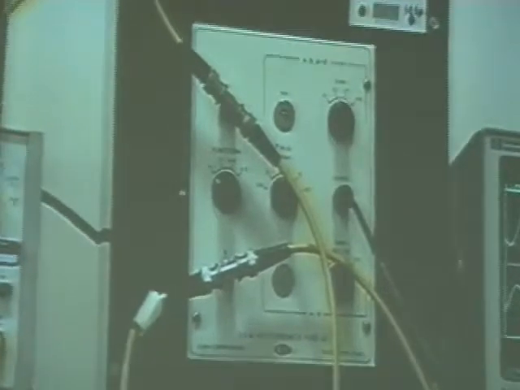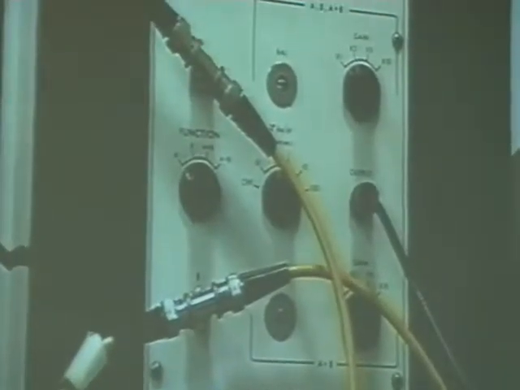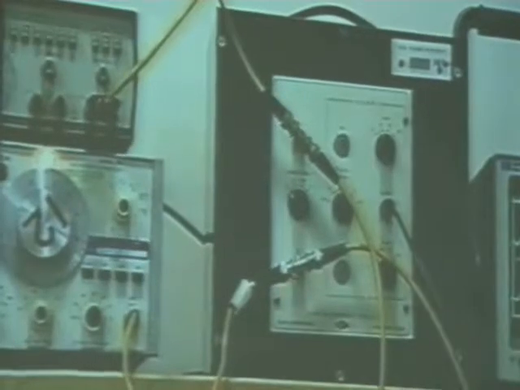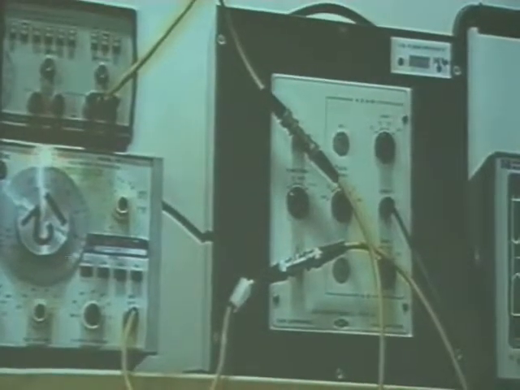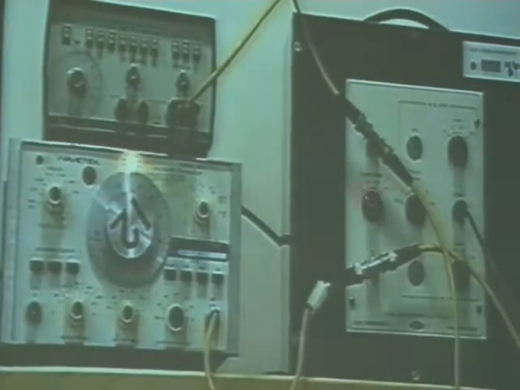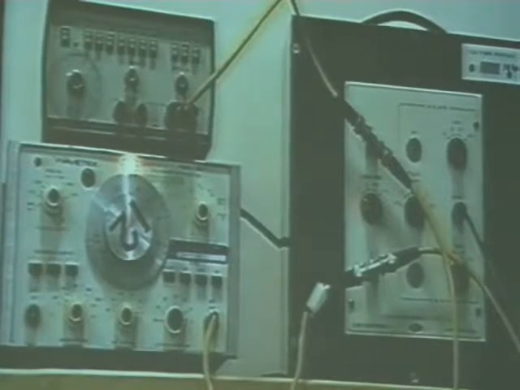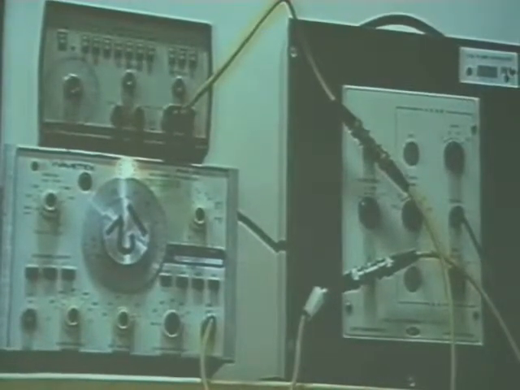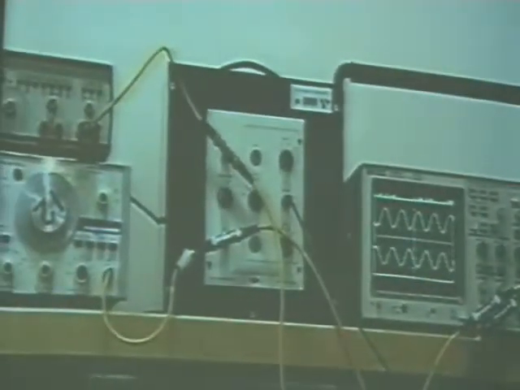And this is a mixer of the two waves that we put in here. This particular one goes to channel A, and this goes into channel B. I call this box B, and this is box A. By turning this particular knob, I can put box A or box B in the display.